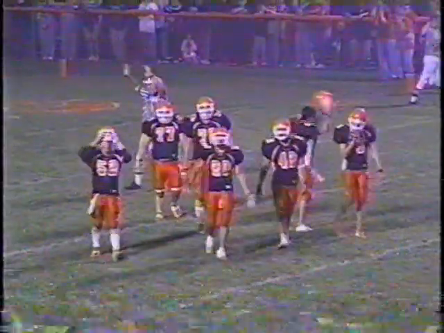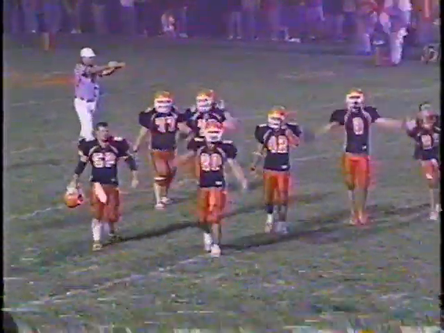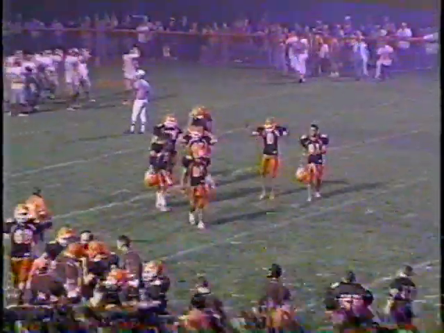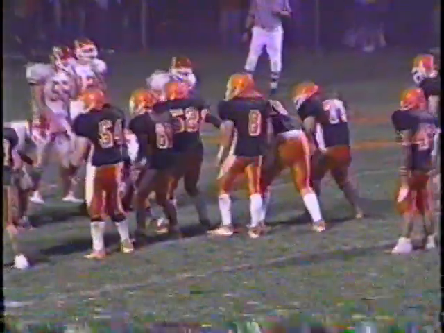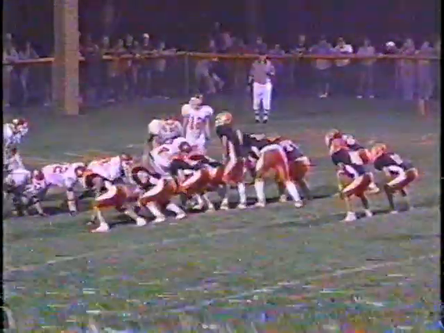Buckeyes call timeout with 2:52 to play in the 4th quarter. Trimble leading 13-7. Buckeyes 3rd and goal from the 2. I'd like to see us get it right here because I don't want to see a 4th down and 1. Buckeyes will go out of the power I. Buckeyes looking to tie it up.